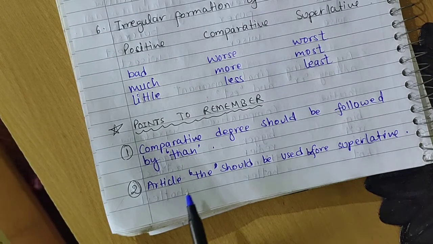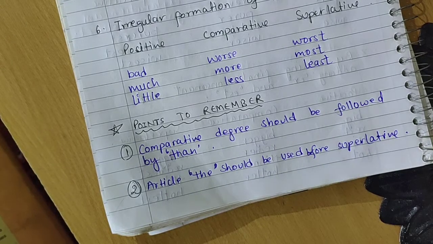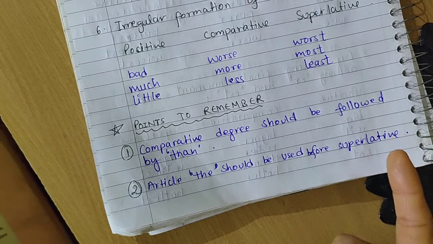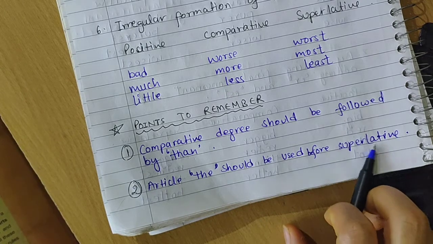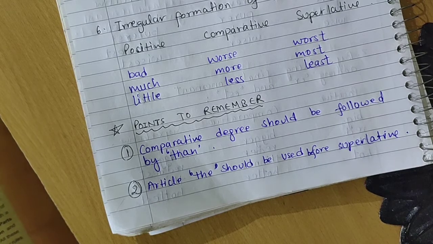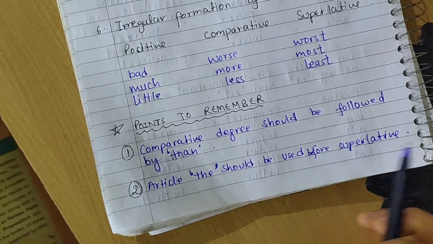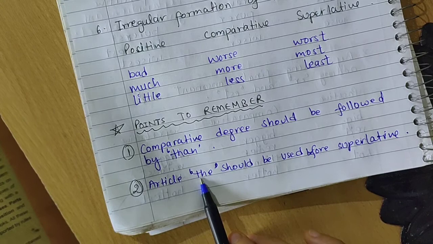Next point to be remembered is that the article the should be used before the superlative. Now in the comparative we use than after the degree, and in the second rule we will use the article the before the superlative. It means that whenever you use the superlative degree of an adjective in any sentence, you will always use the before it. Like you will say the prettiest, the happiest, the tallest, the shortest, the youngest, the oldest. So whenever you are using the superlative degree of an adjective, you need to use the article the.